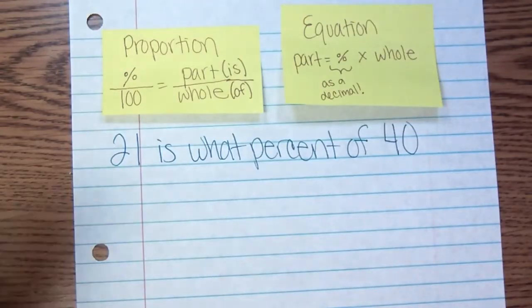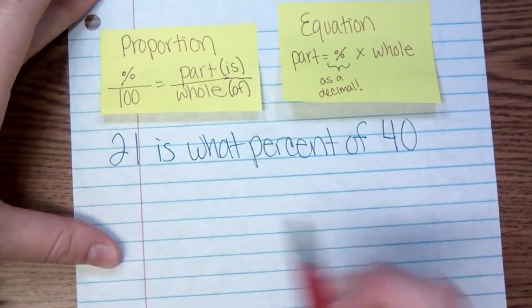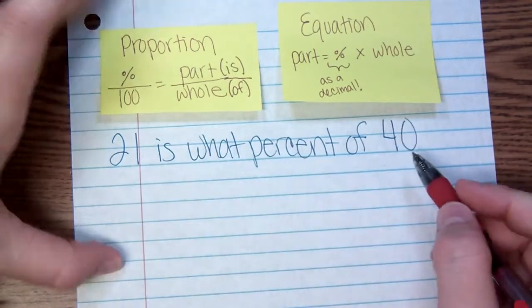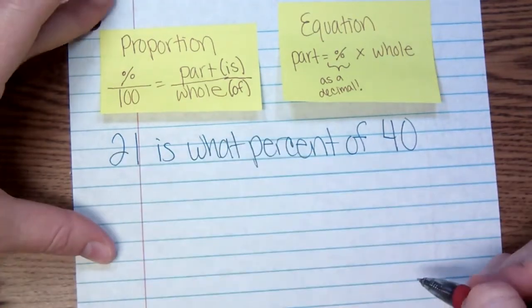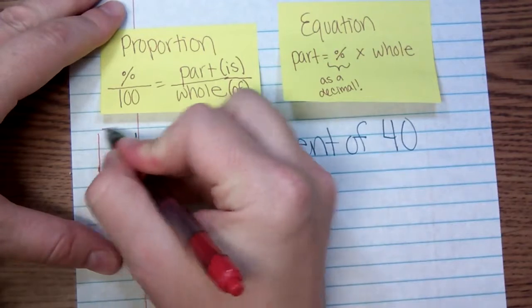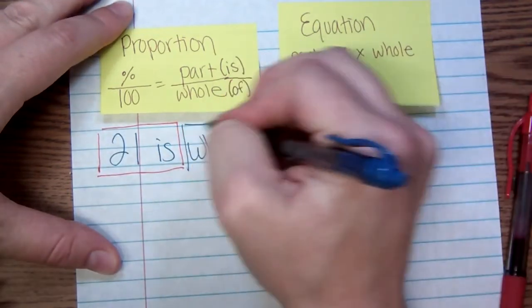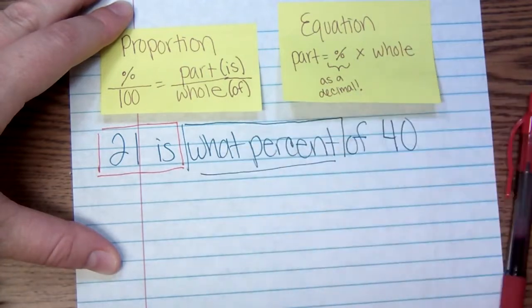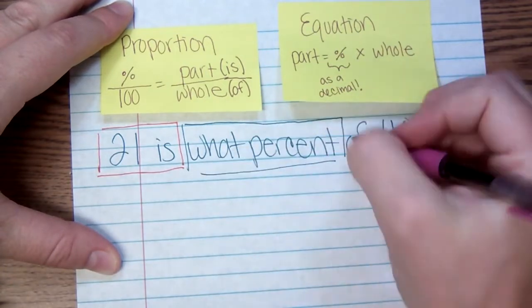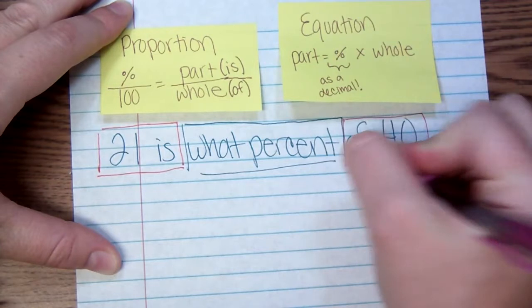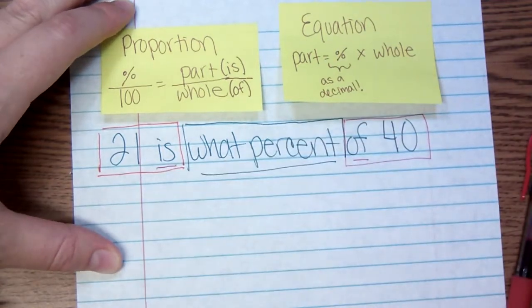All right, when we're solving this type of percentage problem, 21 is what percent of 40? Again, I'm going to go ahead and block this out. So I know 21 is, that's my part. What percent is what I'm actually solving for? And of 40 is the whole, because it has that of. So we're looking for that language, is and of.